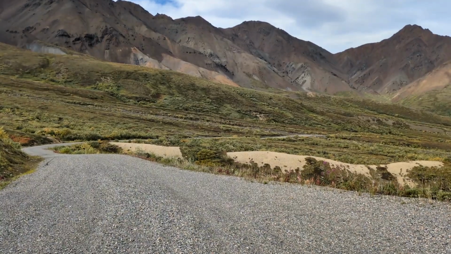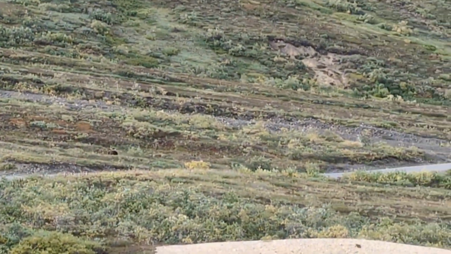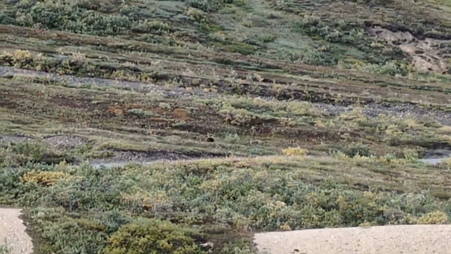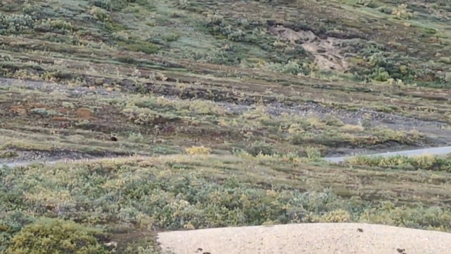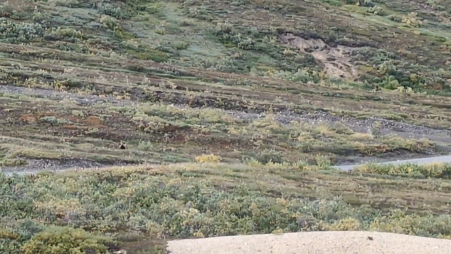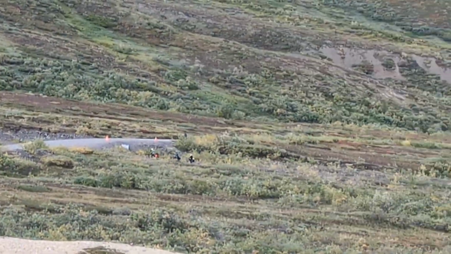We're just doing our very big descent, and we were stopped because there's a bear right there. The road, yes, is right next to him. So I guess we're taking a break right now. There's some other bikers that are just down there waiting it out.